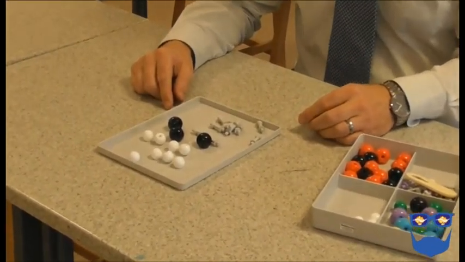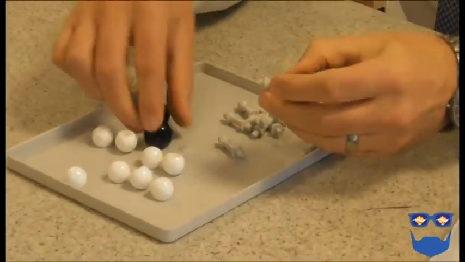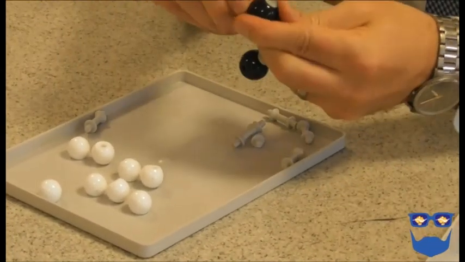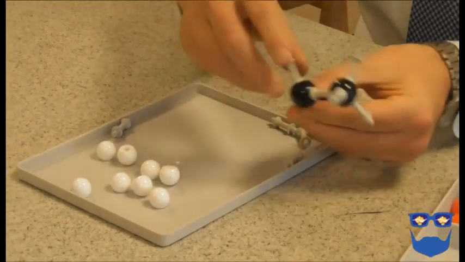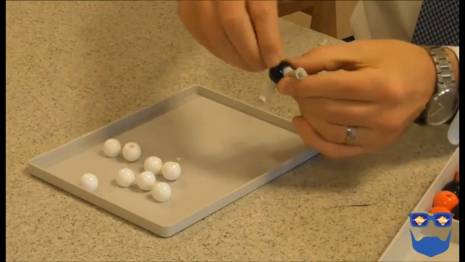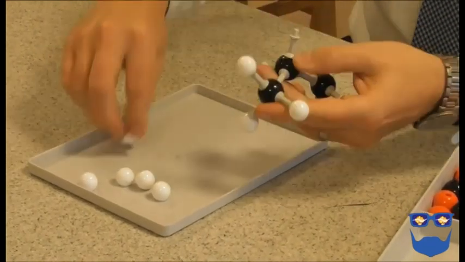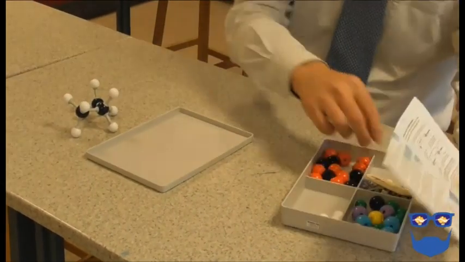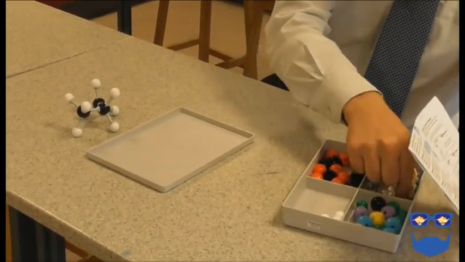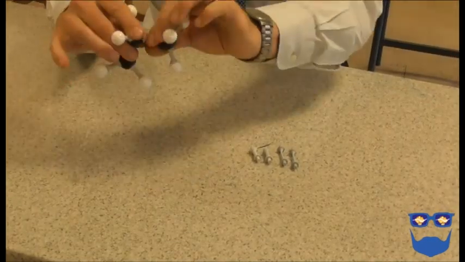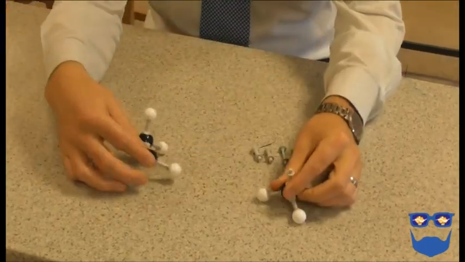At this point, it's best to ask them to close the lid. Then they should be pretty proficient at this. Then ask them to build propane. Once they've done that and their boxes are out of the way, ask them to crack their long-chain hydrocarbon.